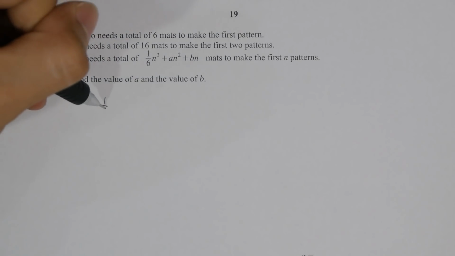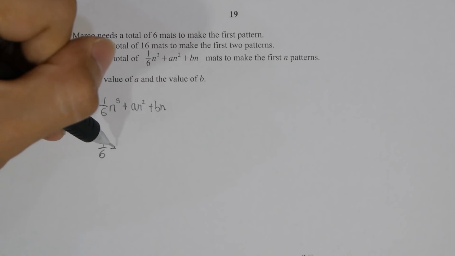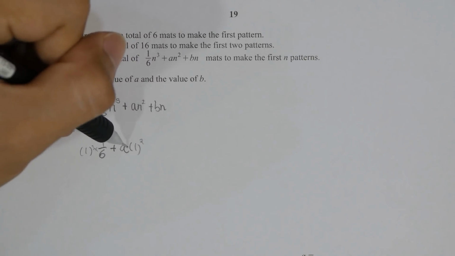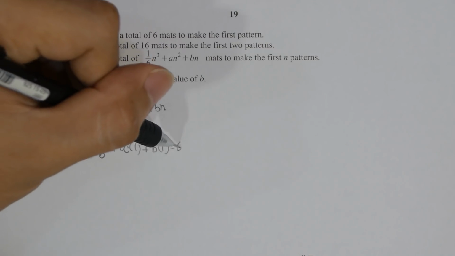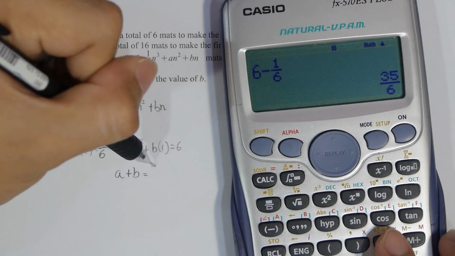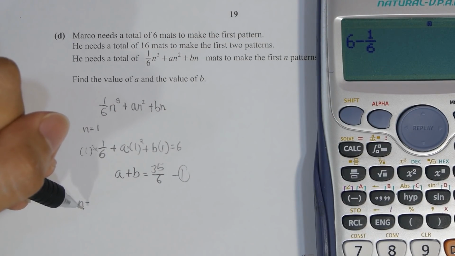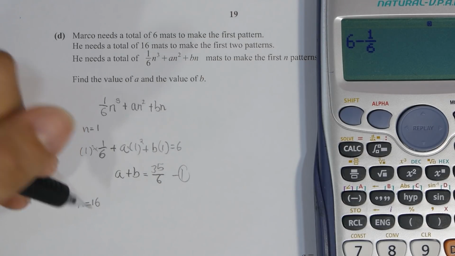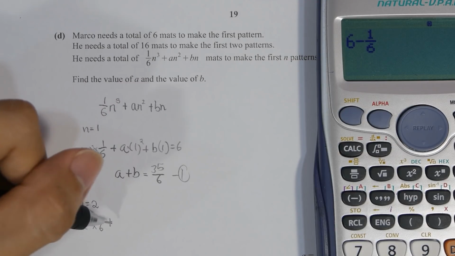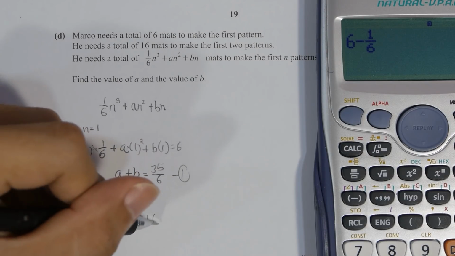Question D is actually a simultaneous equation, where it involves the formula given above. So 1 over 6 n cubed plus a n squared plus b n. When n is 1, you will result in 6. So you will get the formula a plus b equals 35 over 6. When n is 2, you substitute the value in and you will get 16. So you get the next formula as 4a plus 2b equals 44 over 3.